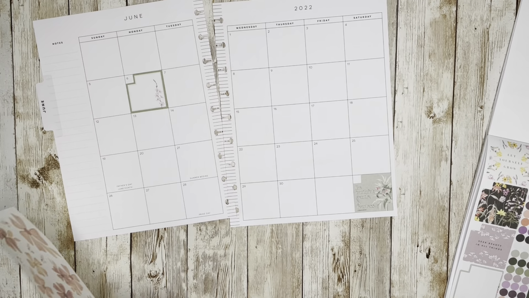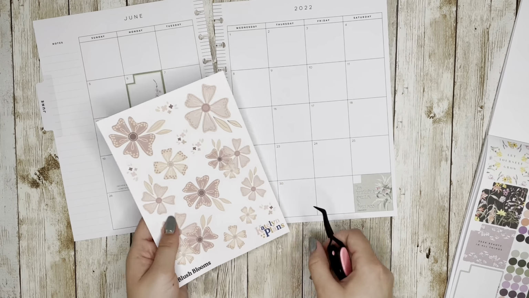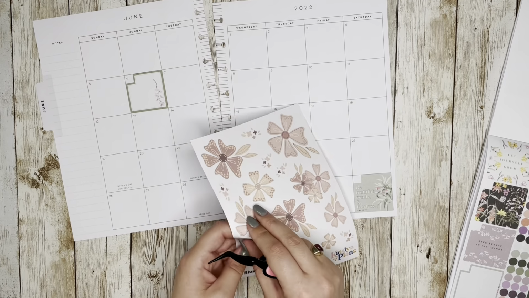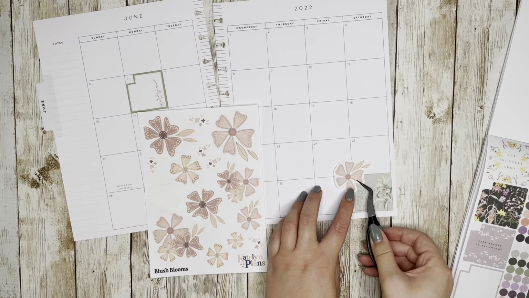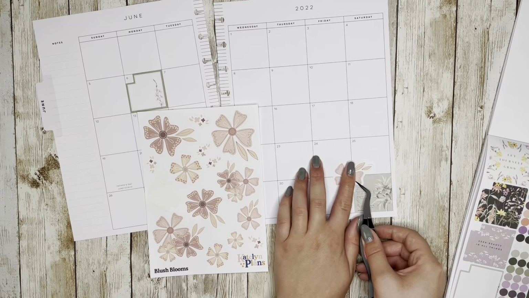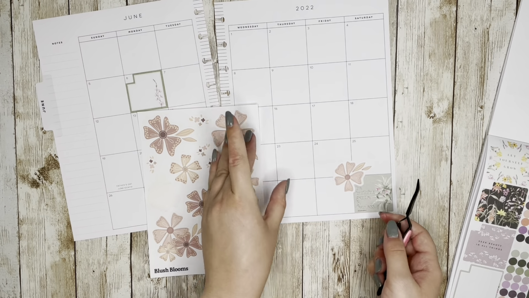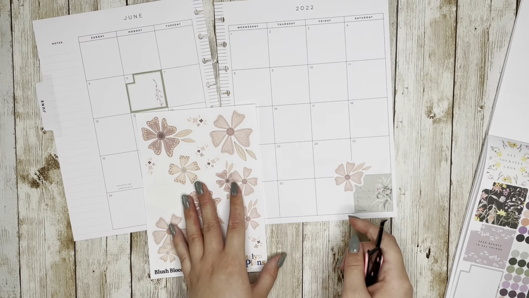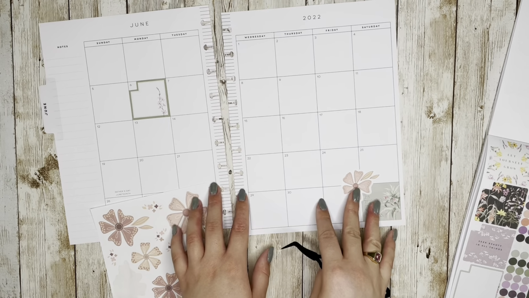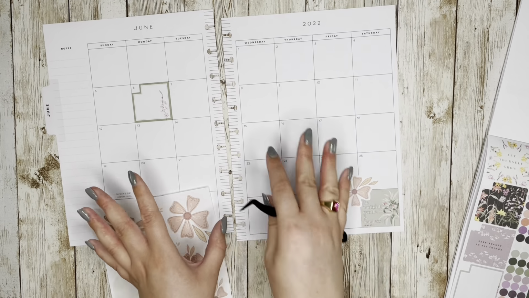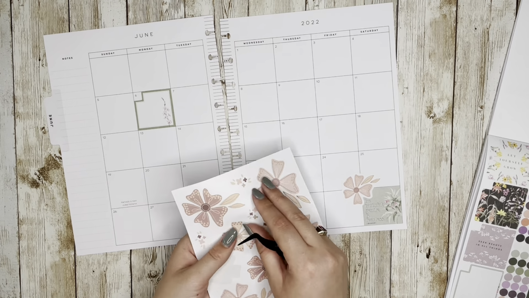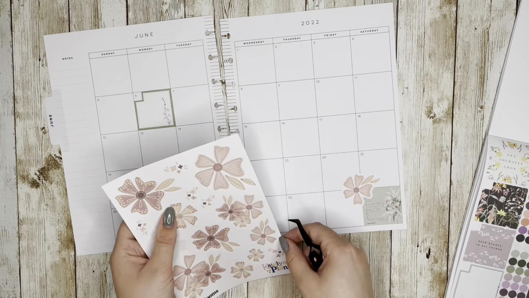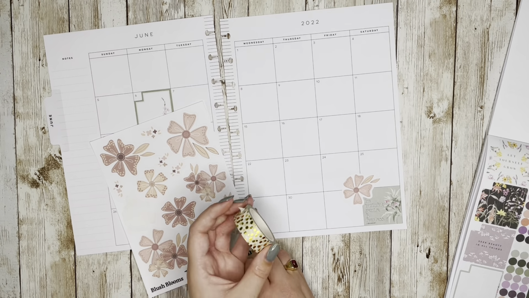And then I'm going to take the Blush Blooms, and I'm just going to pick one of them, probably one of these medium-sized Blush Blooms, to go over that corner that notches out, so that you can see the date of the day that you're putting it on. But I need to keep this pretty functional, so I can't go sticking this on any given weekday. So I think that looks good. There's some smaller little florals on here too as an accent.